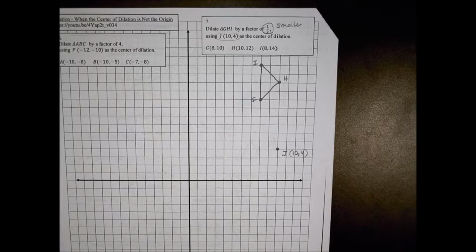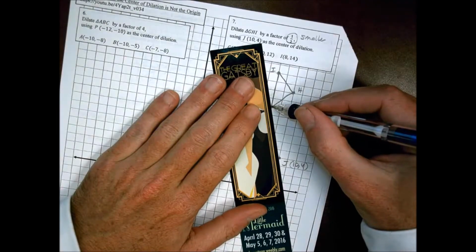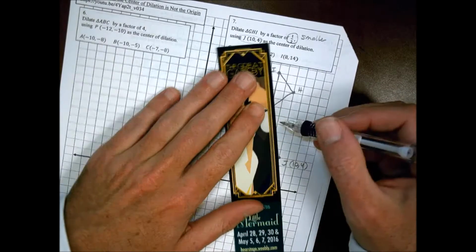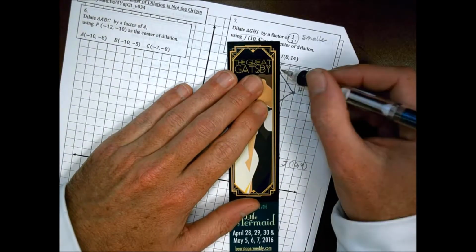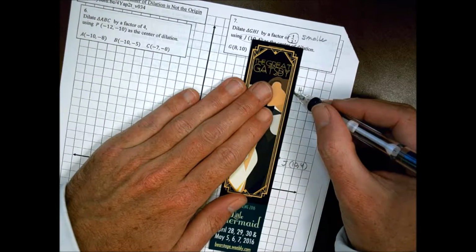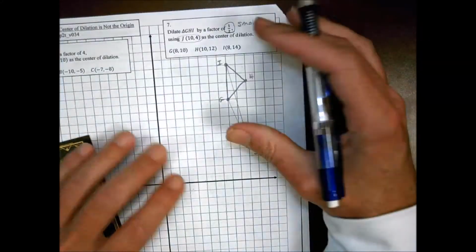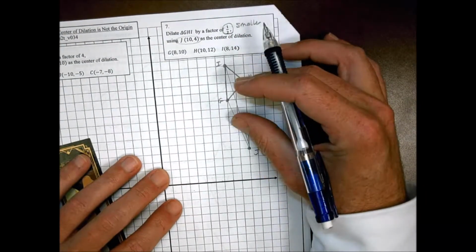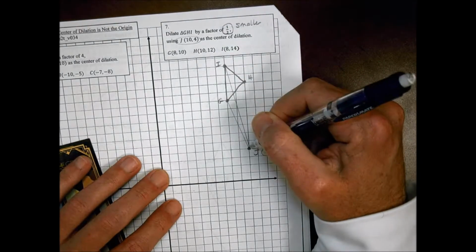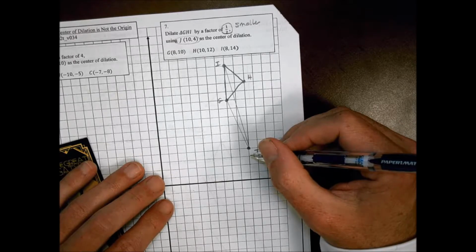If I took a straight edge, I could connect the lines like this, point to point, and this point to point, like here, and then this one goes here like so. Now I'm going to take this triangle and reduce it to half the size, but I want to do it also in terms of its distance to that center point right there.